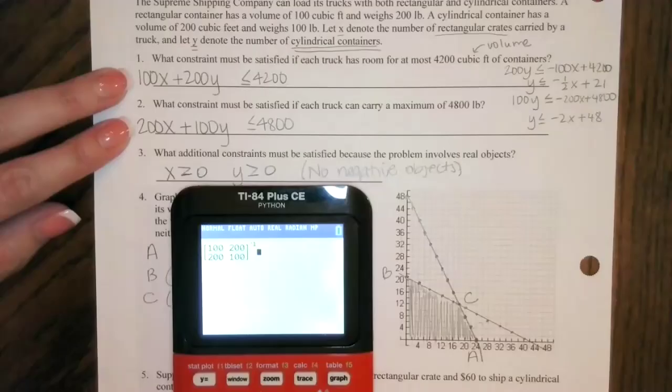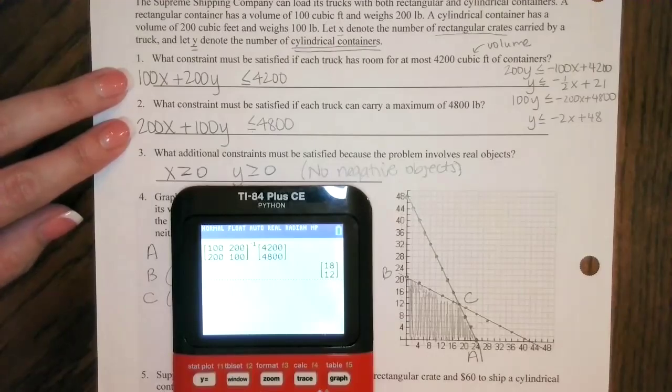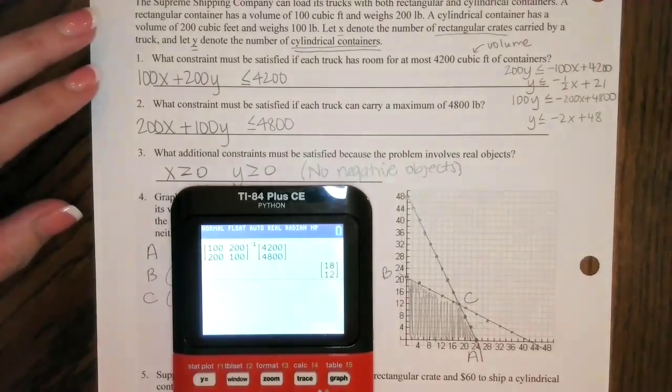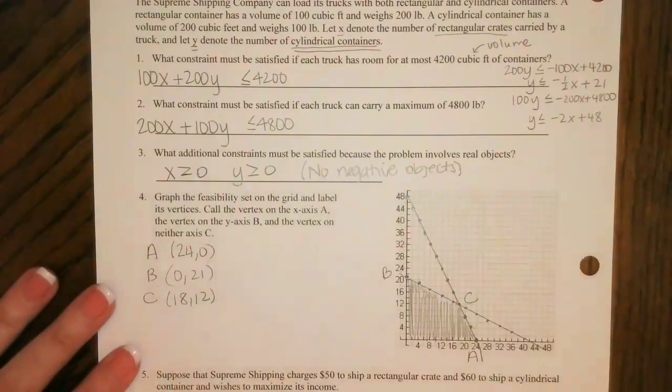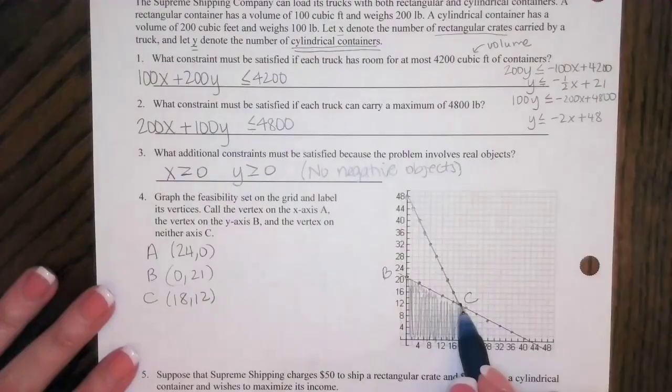Then we hit the inverse key. And then we do alpha zoom again. And this time I need a 2 by 1 matrix so that I can put my constants. And so that would be 4200 and 4800. And then we hit enter, and there's that 18, 12. So that was just a review of using matrices to solve systems, just to remind you that there are several different ways you can find that point right there.